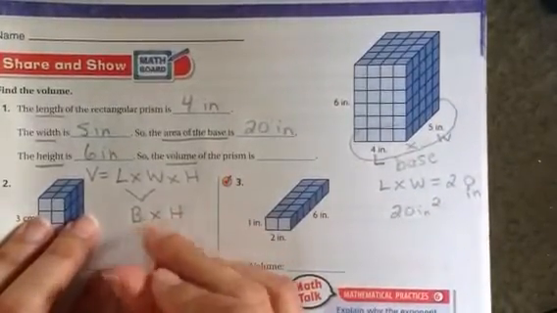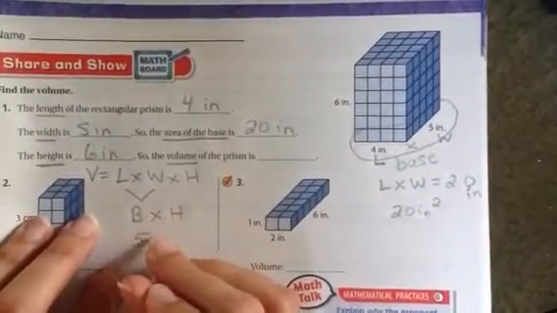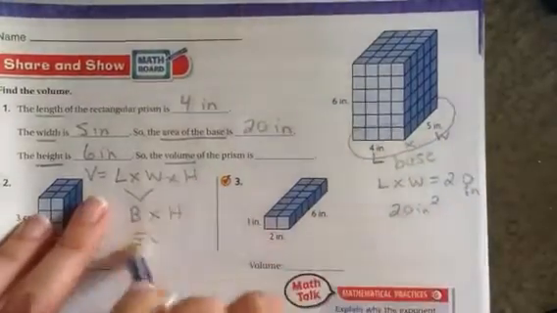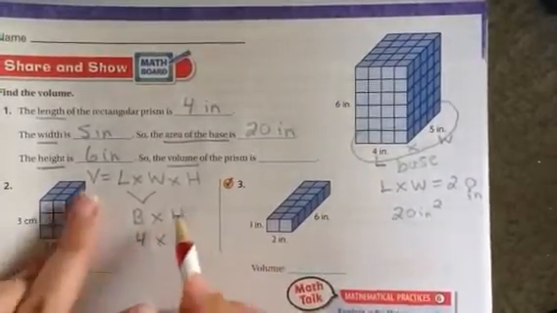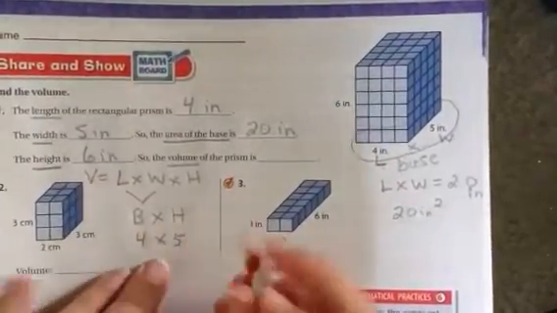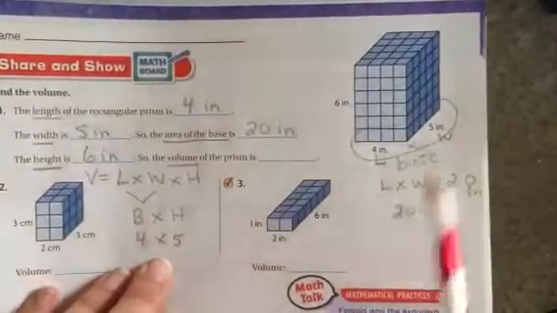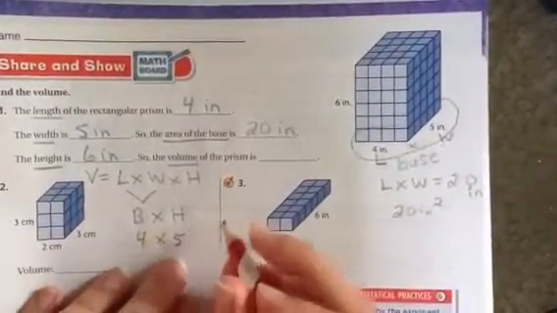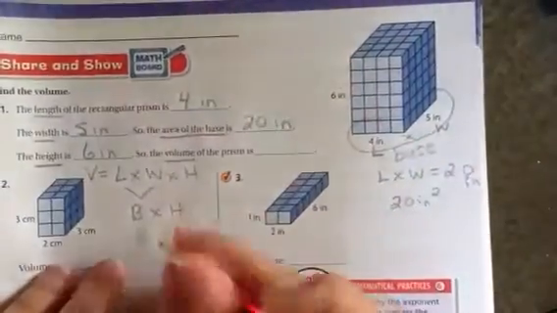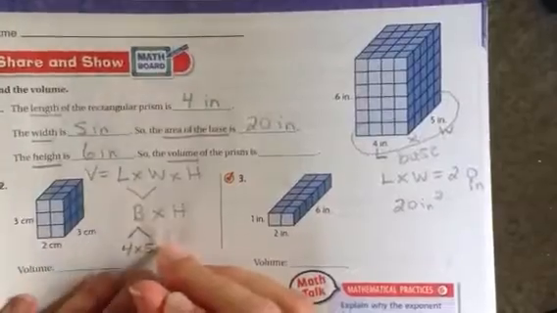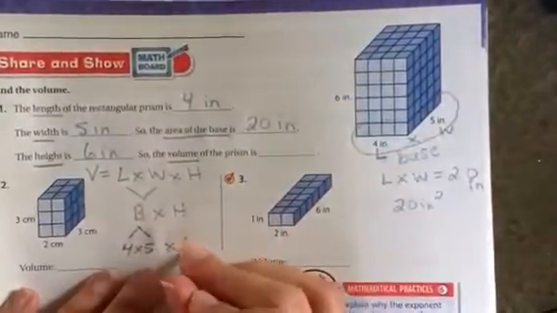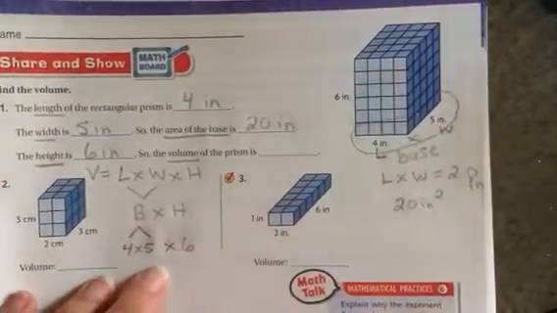So we're taking the length, which is the 4, times the 5, the width, that's the base. Actually, I should move this over so it looks right. Okay, so the base is the 4 times the 5, and then we're adding in that third dimension, which is the height.